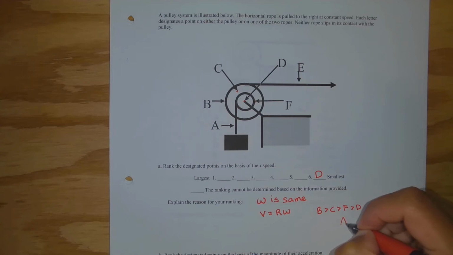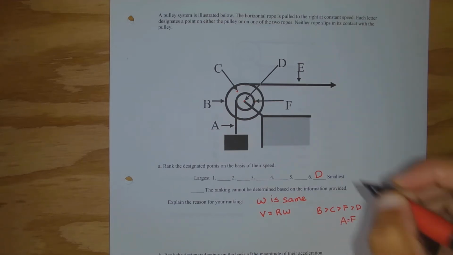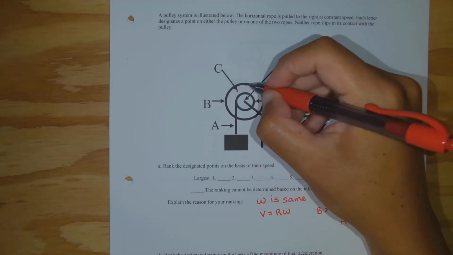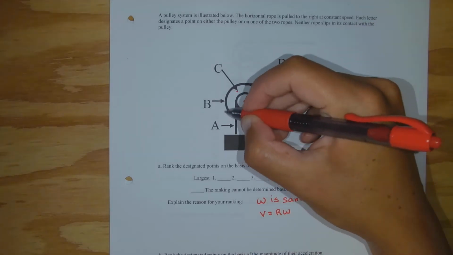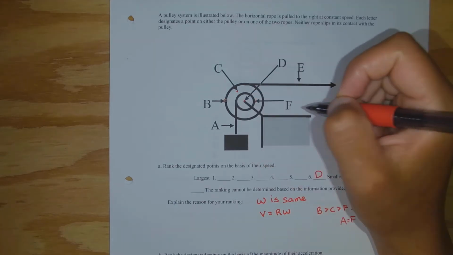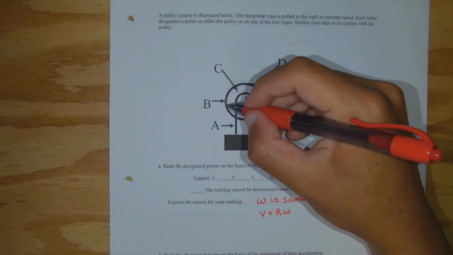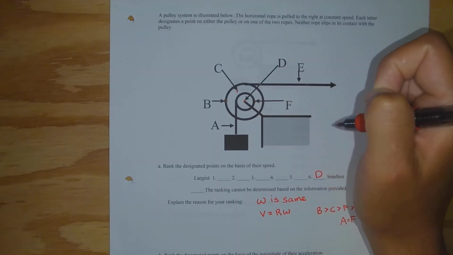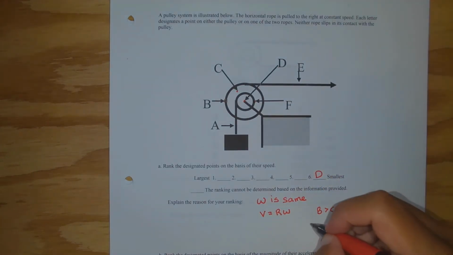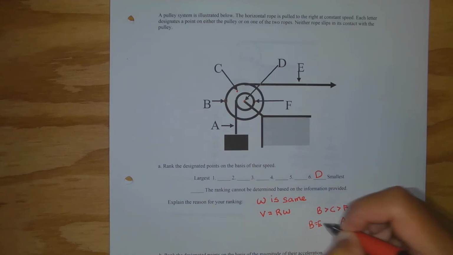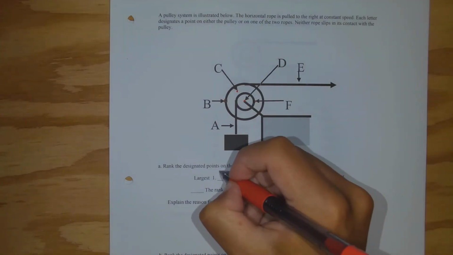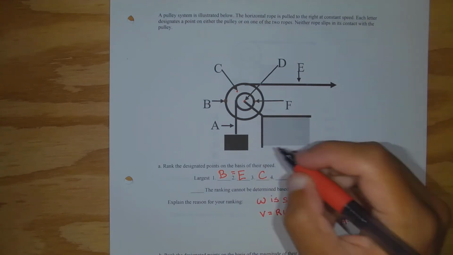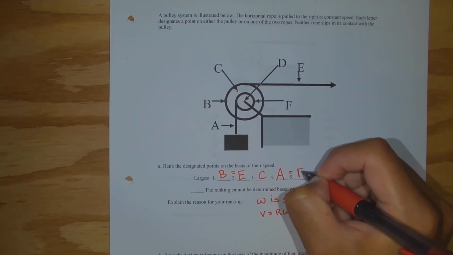So A and F are equal to each other, and rope E is going around the pulley on the outer rim where point B is. So when the rope is wrapped around here, it has the same speed as point B. So the rope that's coming off the pulley must also have the same speed as E. So B is equal to E. So I have B is equal to E, then C, then A is equal to F.